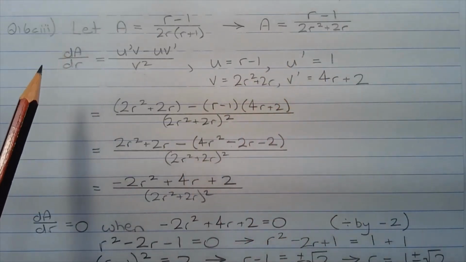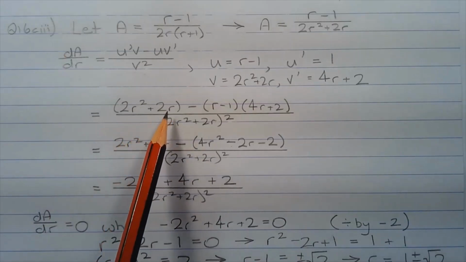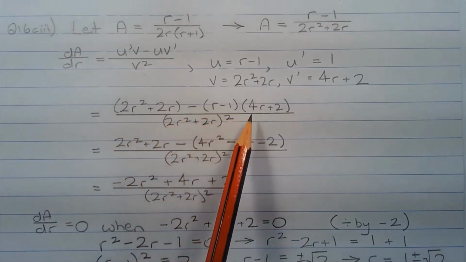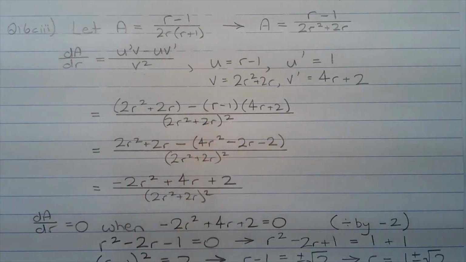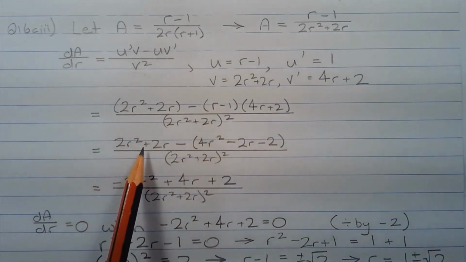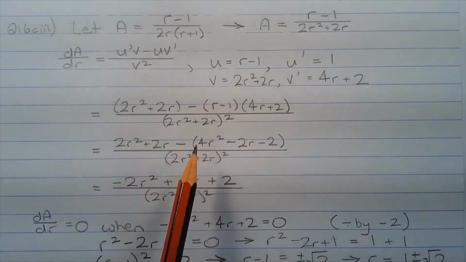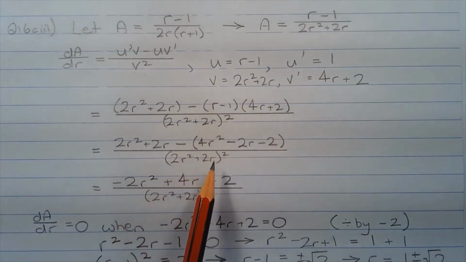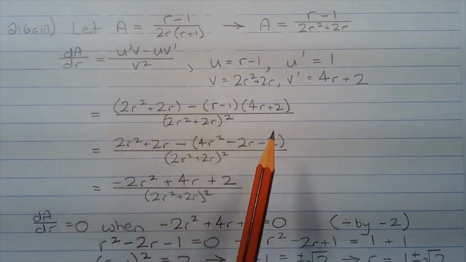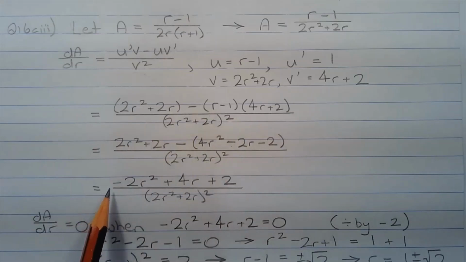Hence, dA/dr is equal to (2r squared plus 2r minus (r minus 1) times (4r plus 2)) over (2r squared plus 2r) all squared. And that equals (2r squared plus 2r minus (4r squared minus 2r minus 2)) over (2r squared plus 2r) all squared. Expanding the brackets in the numerator and collecting like terms, that equals (negative 2r squared plus 4r plus 2) over (2r squared plus 2r) all squared.